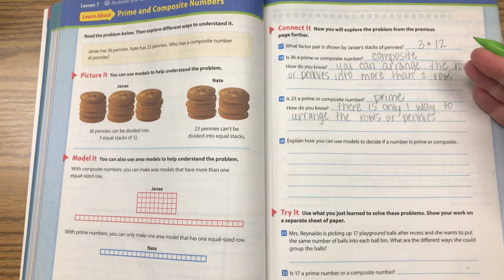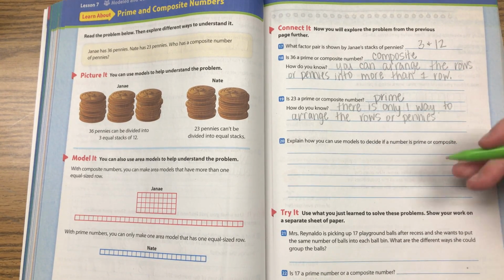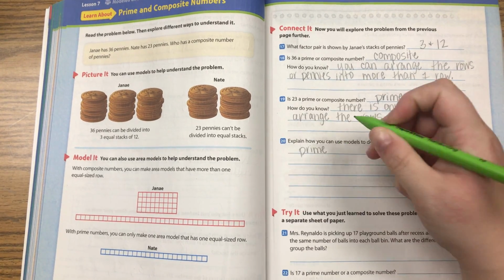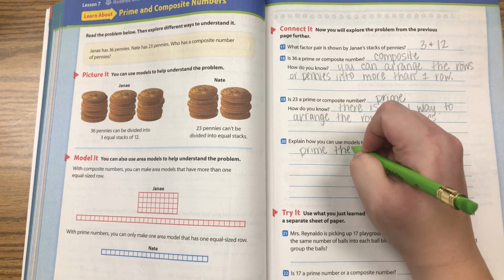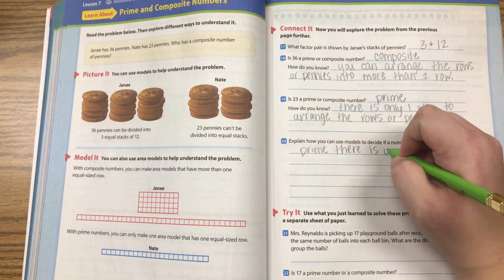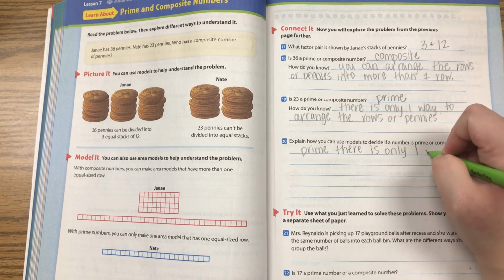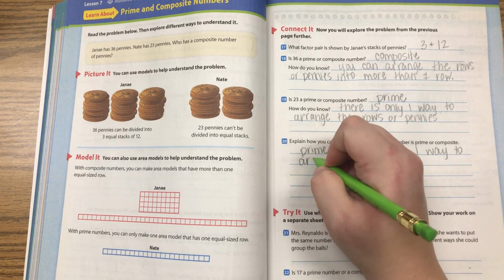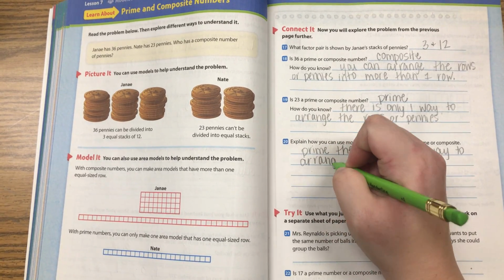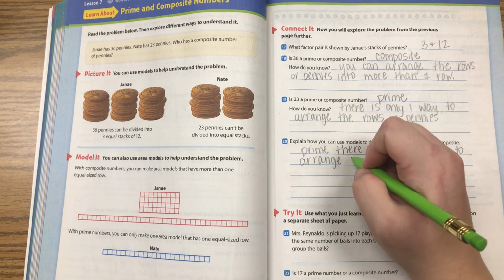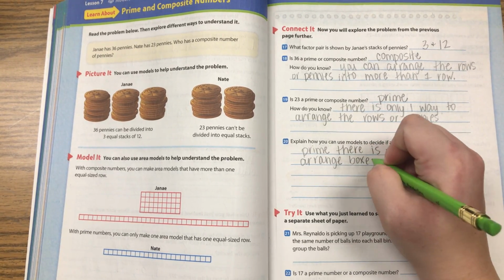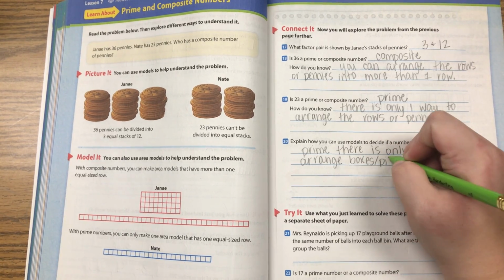So here we're going to repeat what we said. If it is prime, there is only one way to arrange, and that is to arrange boxes or pictures.